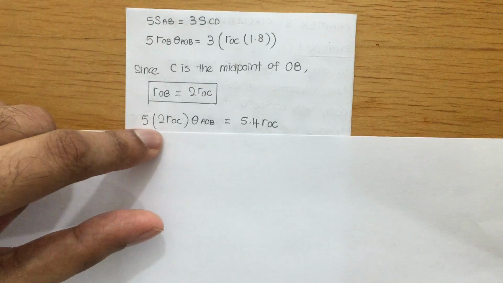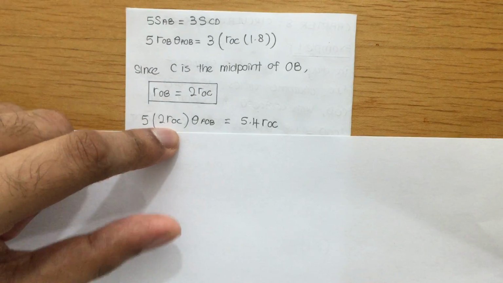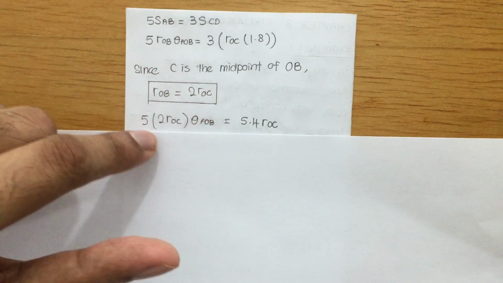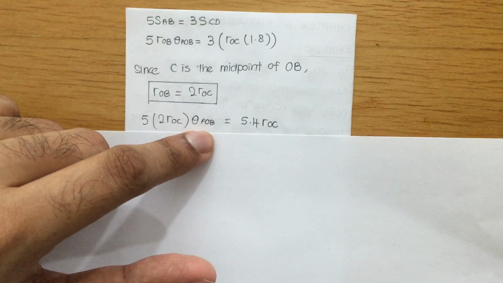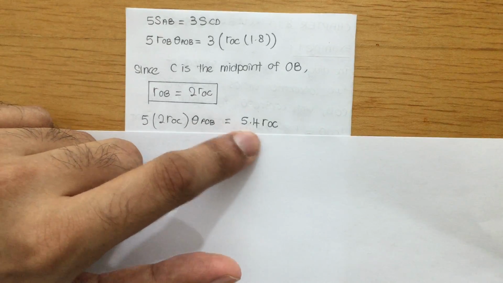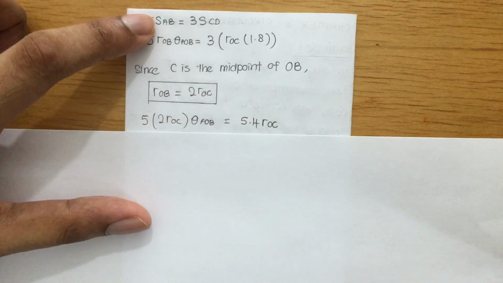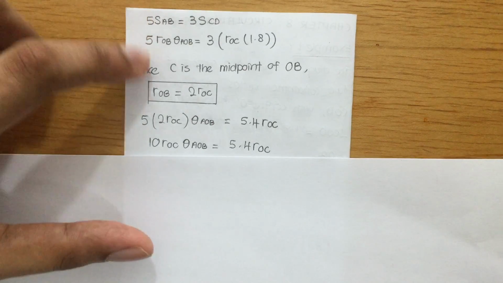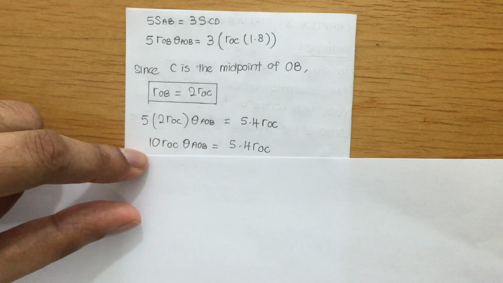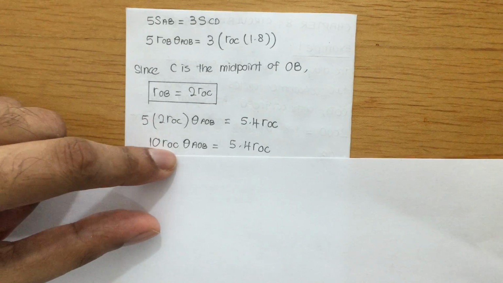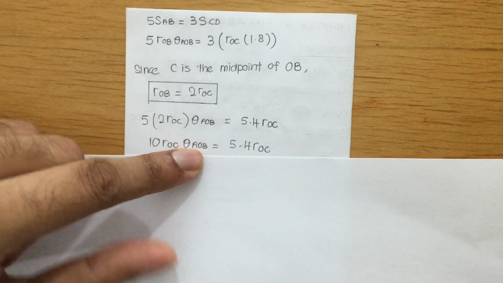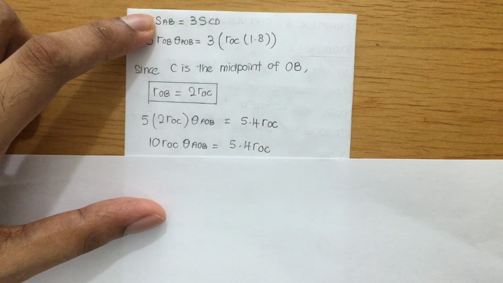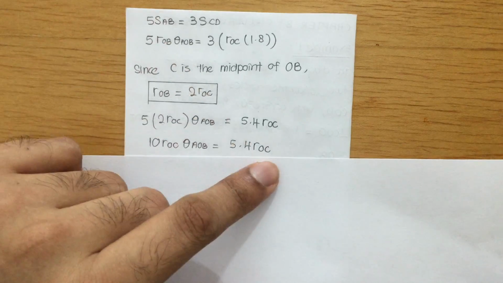So 5 times 2 r_OC, since your radius OB is equal to 2 times the radius of OC, times theta AOB equals 5.4 r_OC. Okay, so far so good. So proceed to the next step. So from here, 10 times r_OC times theta AOB equals 5.4 r_OC. Okay, so from here what you can do is very simple, guys.